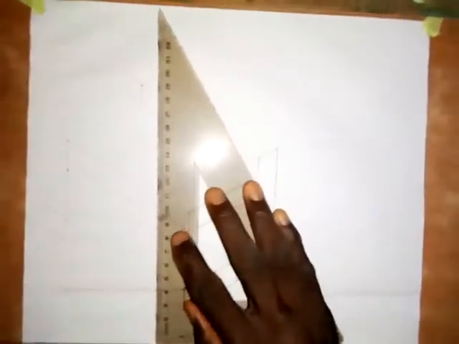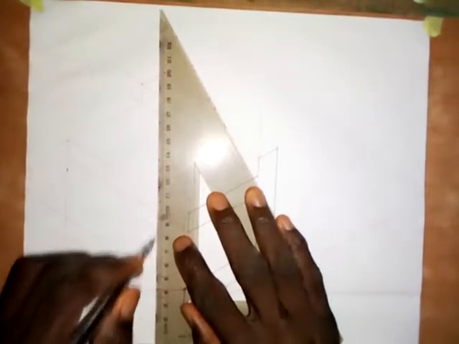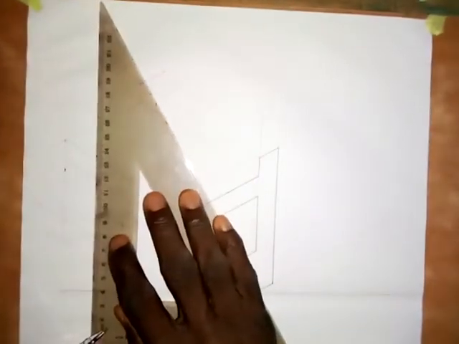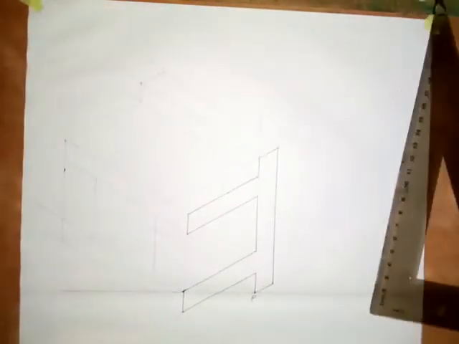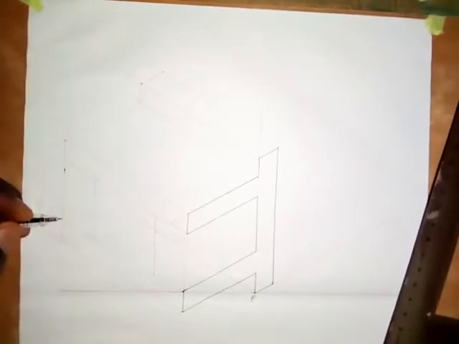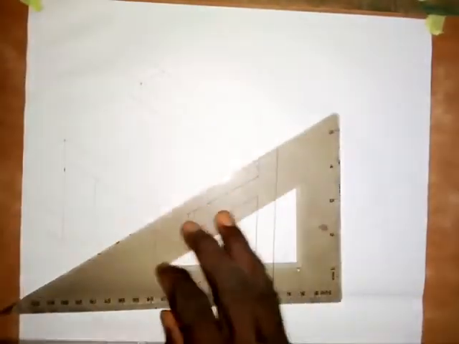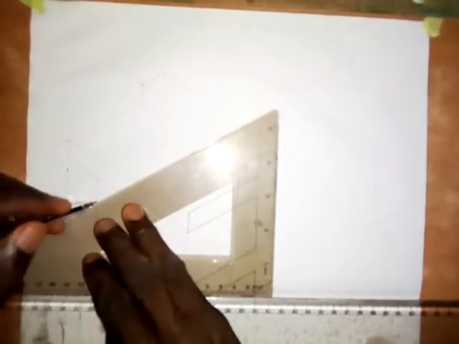So draw a vertical line here. So this is a vertical line. And you come here also, you draw a vertical line like this. Okay, now we are going to see a line that will go down like this from this point. So what you just need to do with your 30-degree set square is to draw this line like this.